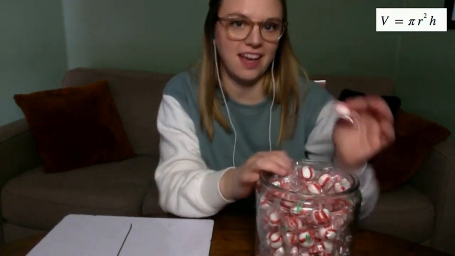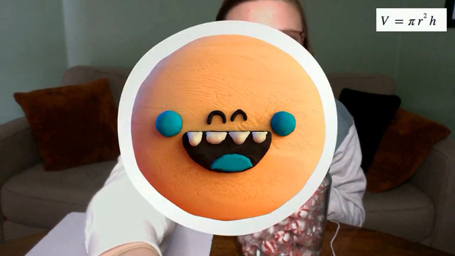Alright, so since I'm finding the volume of the candy and the jar, I'm going to need to figure out what the radius and what the height are of the two pieces. So I've got my board here. I'm looking for the radius and the height. So to help us understand how to calculate radius, I'm going to use a little sticker.